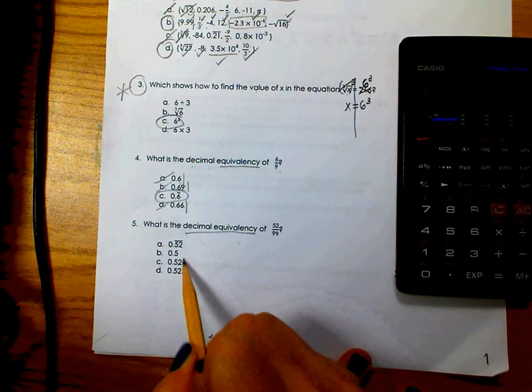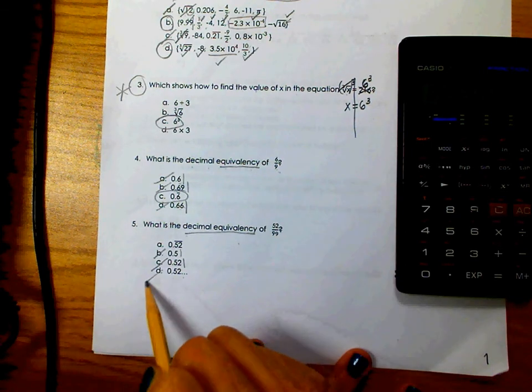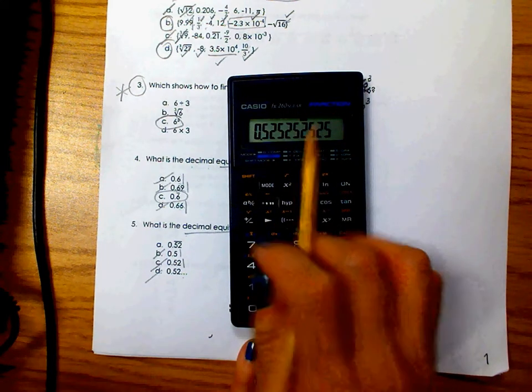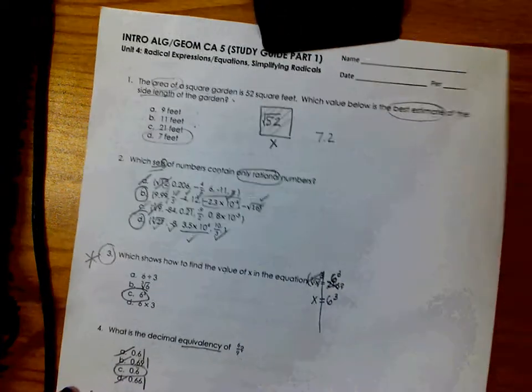Here, terminate, terminate, so it's not these. This one shows, okay, we don't know if it's repeating. If there's a definite repetition in your calculator, then go ahead and assume that it's repeating. So A is the correct answer. All right, let's go to number 6.